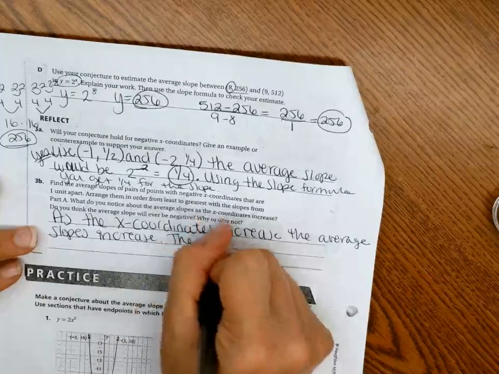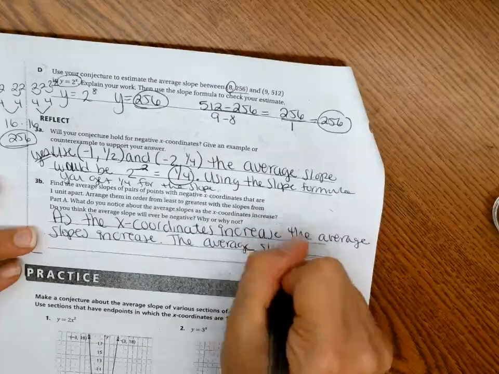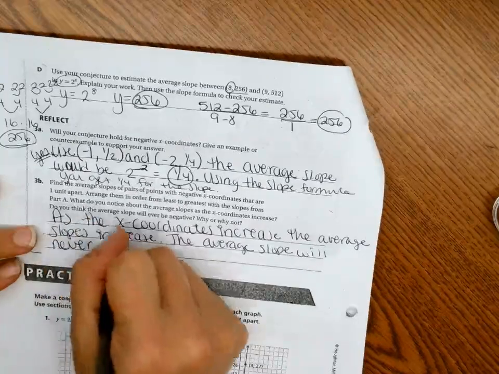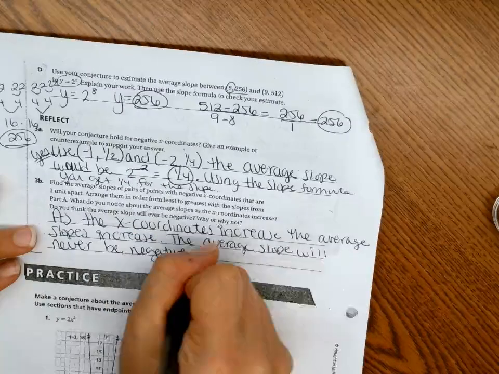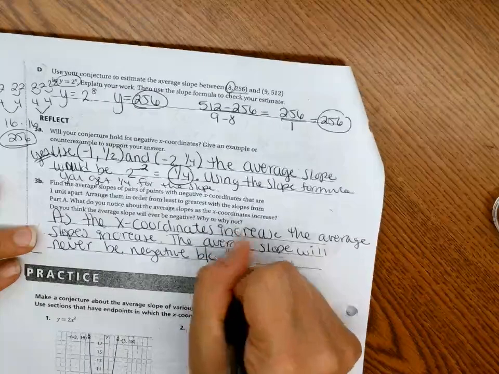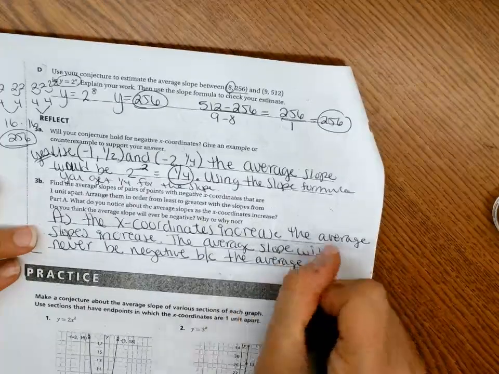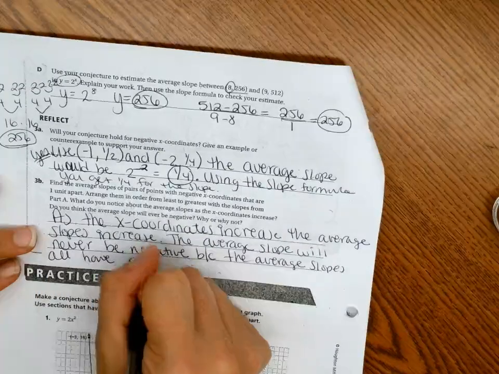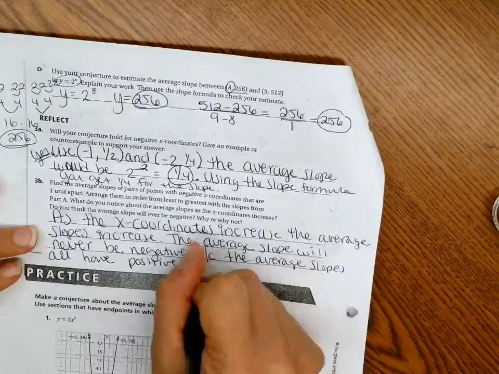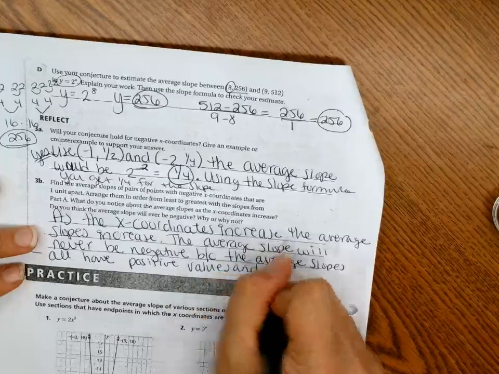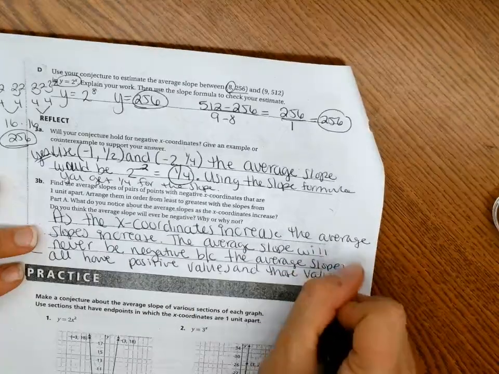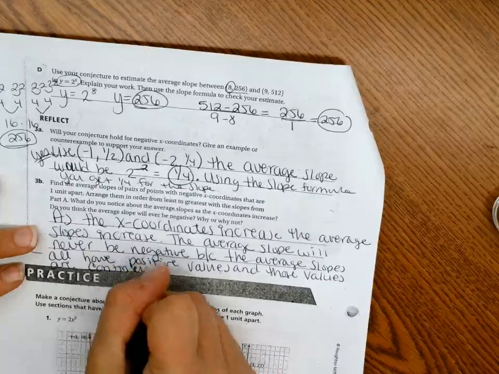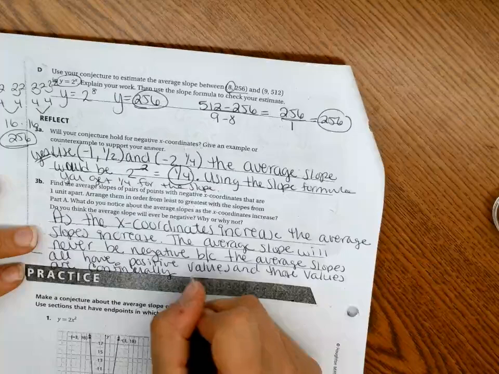The average slope will never be negative because the average slopes all have positive values, and those values are continually increasing.